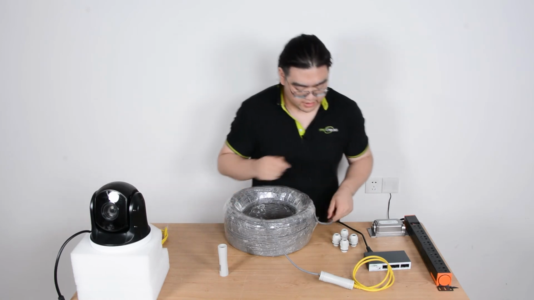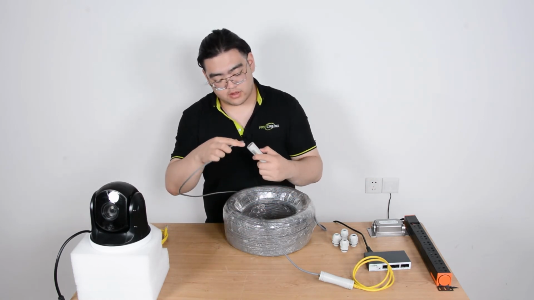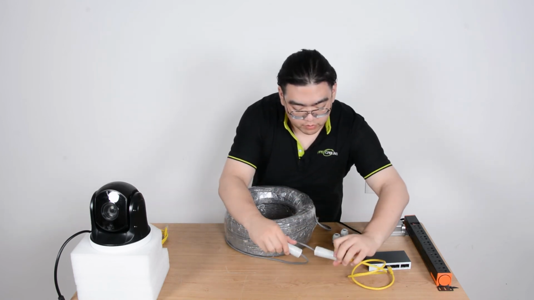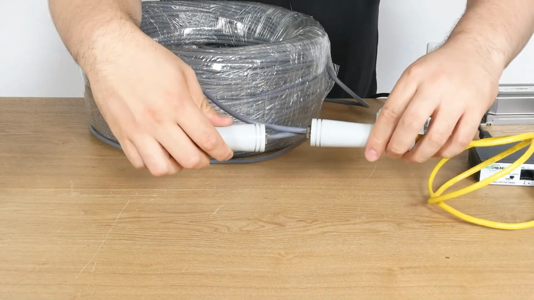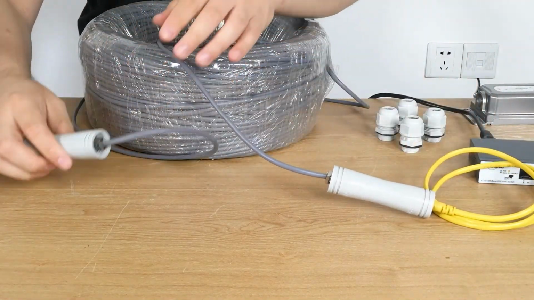Now, the second PoE extender will connect to the other end of this Ethernet cable. Be aware that the 2 input ports need to face towards each other. It's really important, because only this way can we create this long distance transmission.